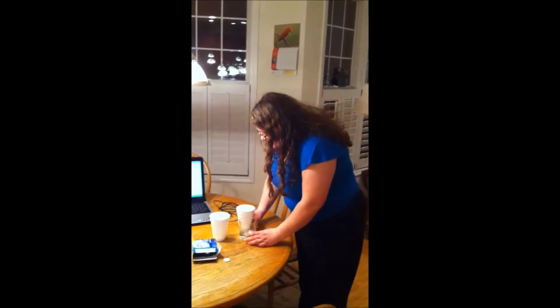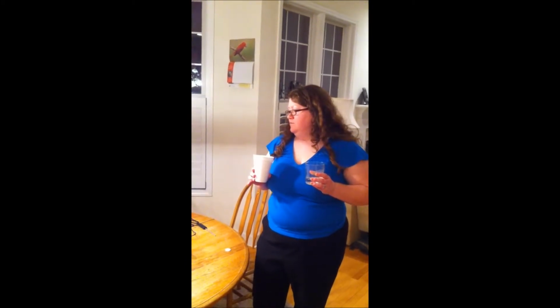All right, so first for our lab setup, we have two options of cups. We can use the glass cup or the styrofoam. What do you think we should use for this experiment? Debbie? I think definitely the styrofoam. Why do you think styrofoam? Because we're going to be measuring the temperature, and the styrofoam will keep the temperature stabler than the glass.